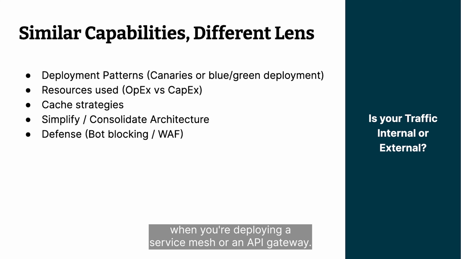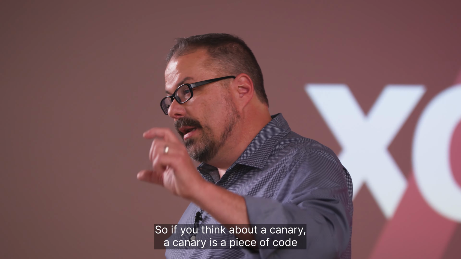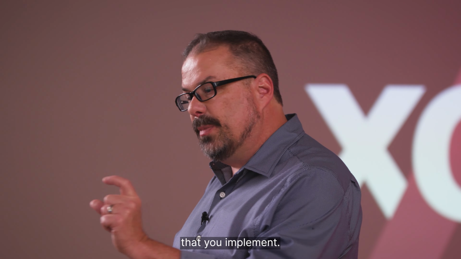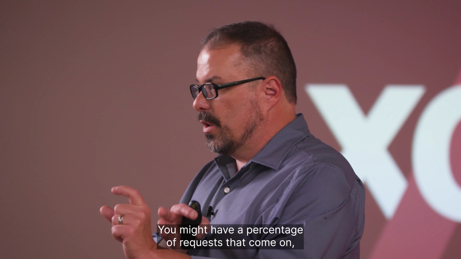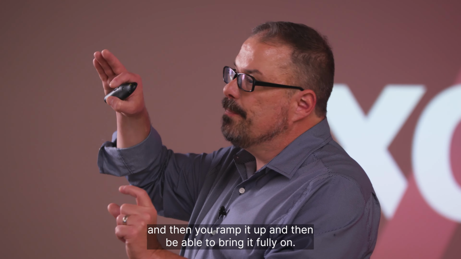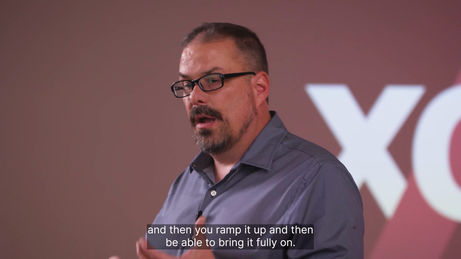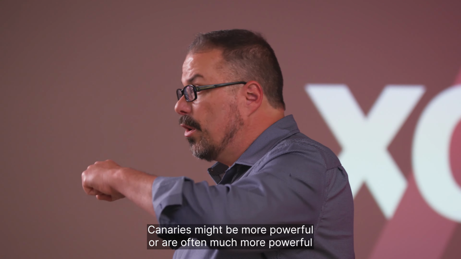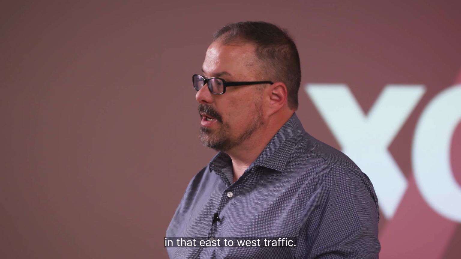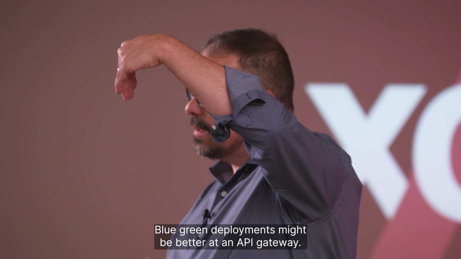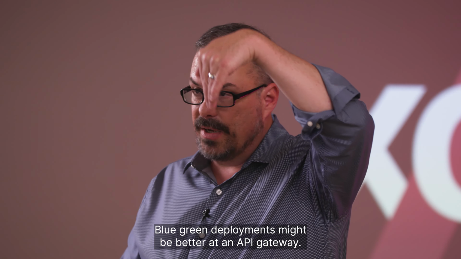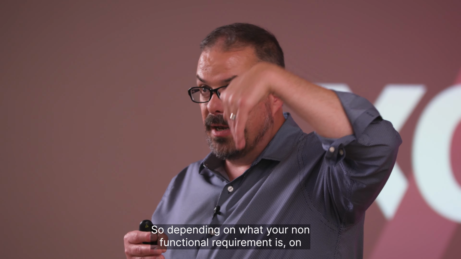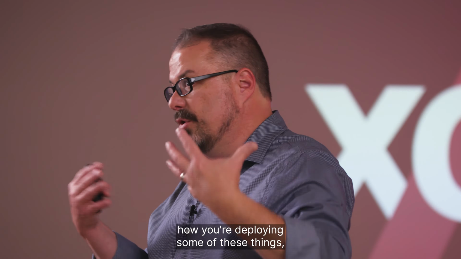If you think about a canary, it's a piece of code that you implement, and you might have a percentage of requests that come on, and then you ramp it up, and then bring it fully on. Canaries might be much more powerful in that east to west traffic. Blue-green deployments might be better at an API gateway. So depending on your non-functional requirement for how you're deploying some of these things, you might have a better solution with an API gateway or service mesh.